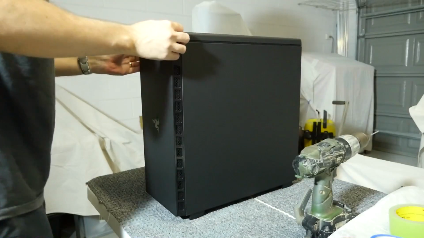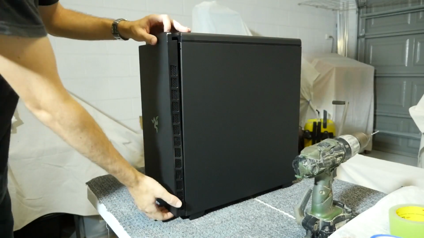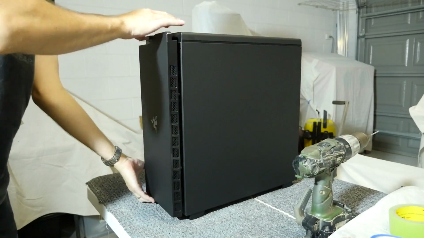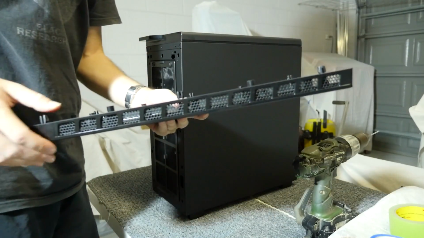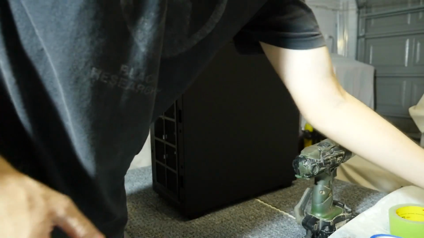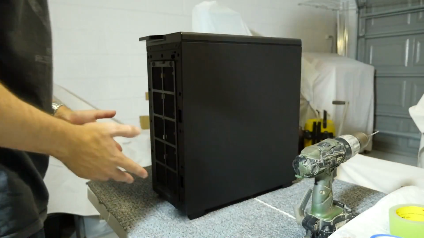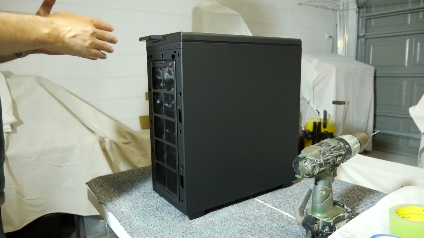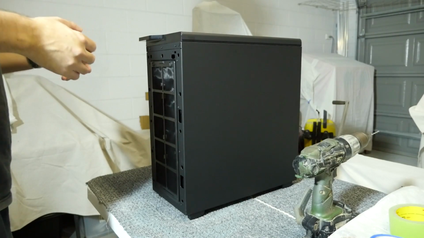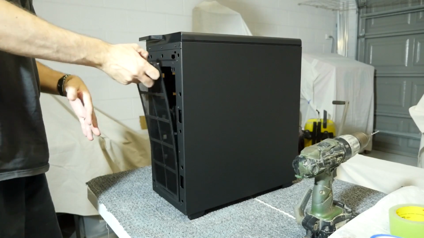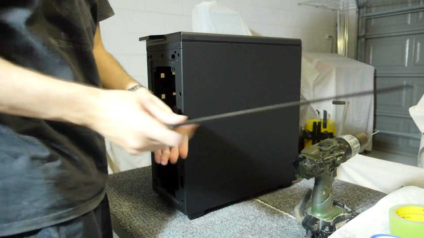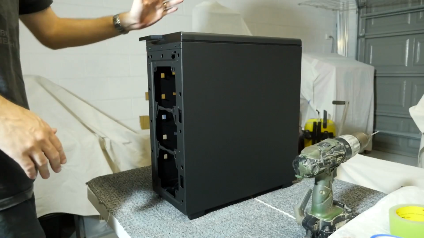I'm now going to dismantle the case, remove all of the outer panels so that we can get access to the internals. And as I said, I've already taken a look, and I know this mod is possible because I know the design of this case. But just to take you through the thought process, to see if the mod is possible, to see what can be removed from the case, that's what we're going to do now.